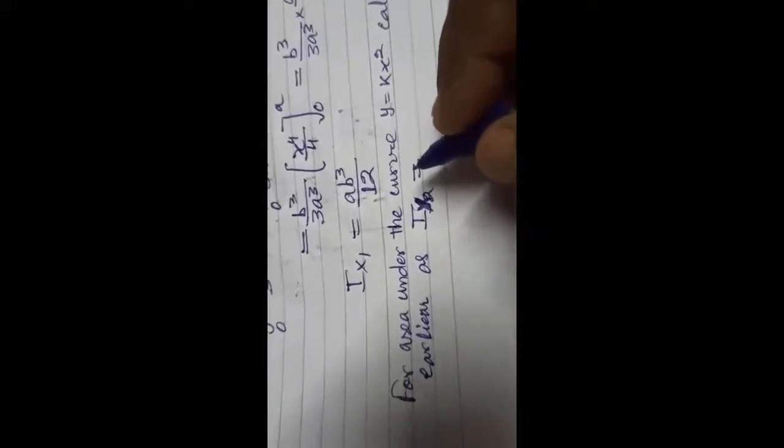Now for the area under the curve y = kx², calculated earlier, Ix2 is equal to ab³/21, in the last question, ab³/21.